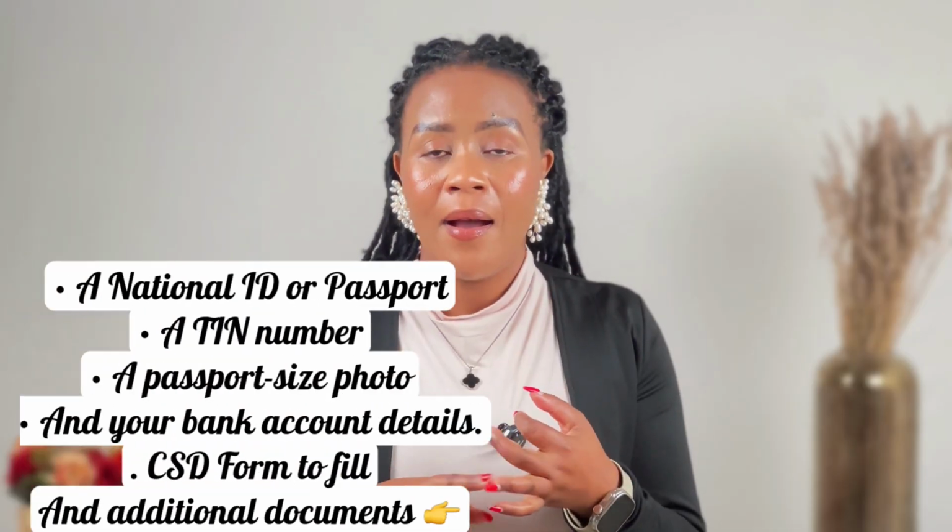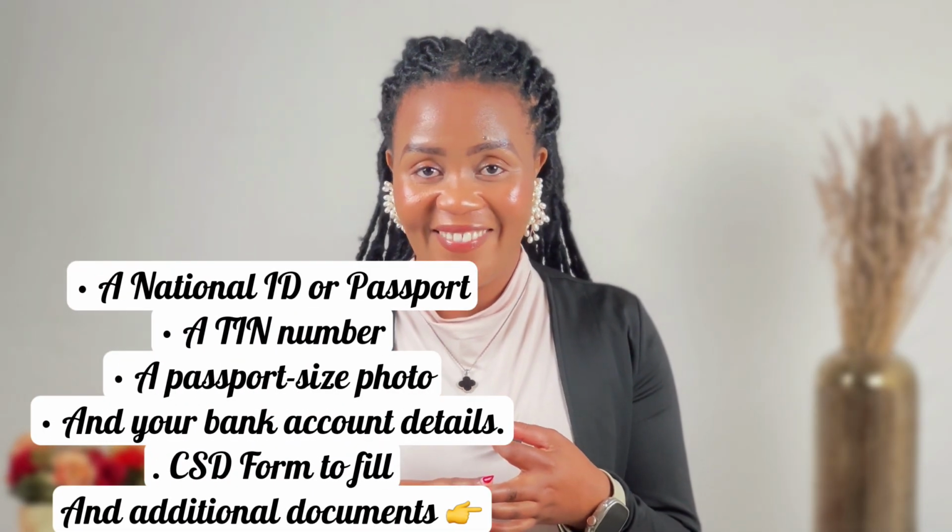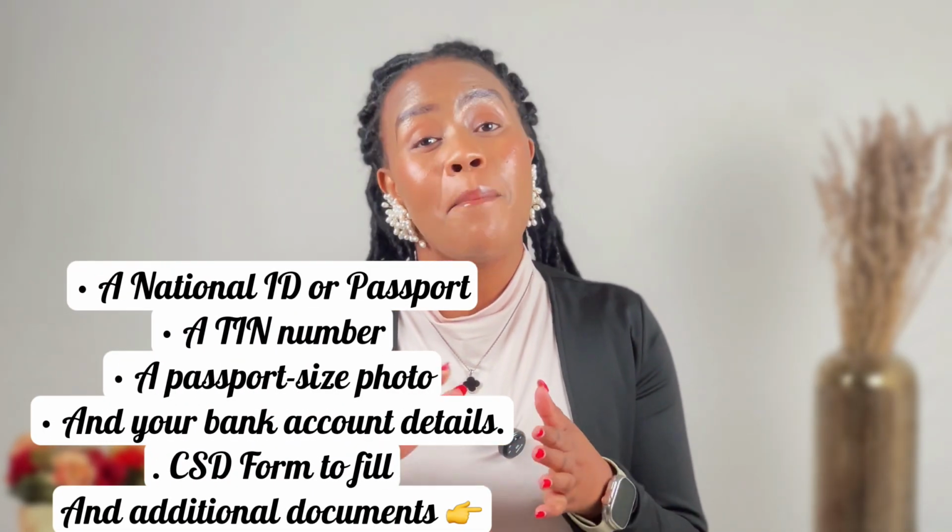How to open a CSD account if you're a Ugandan abroad? You need the same requirements: bank details, TIN number, national ID, and passport photo. So what to do now? Email your bank that you want to open a CSD account so you can start investing in T-bills and T-bonds.